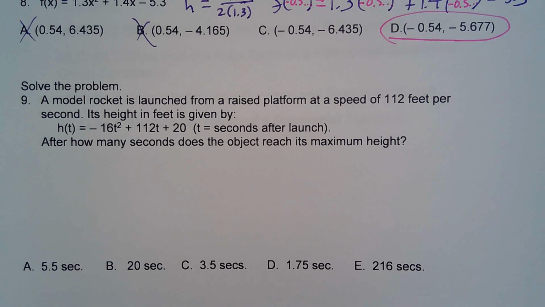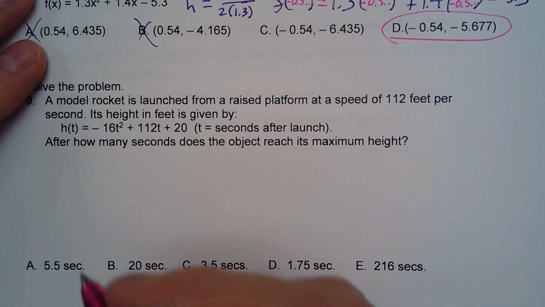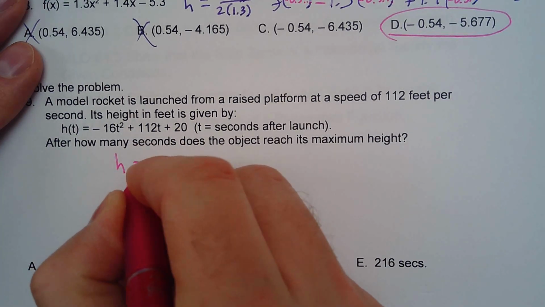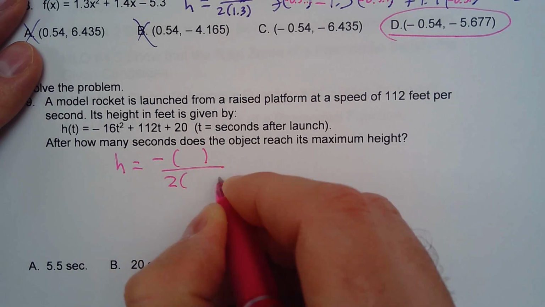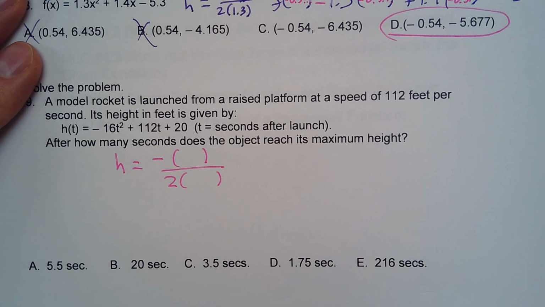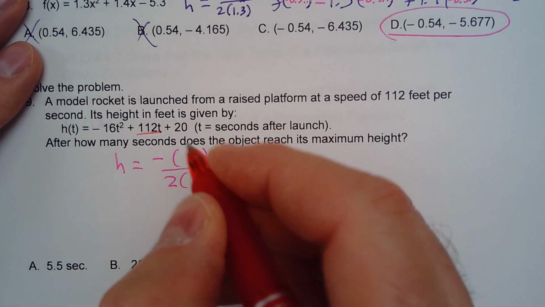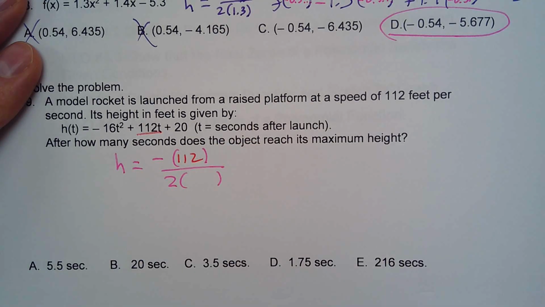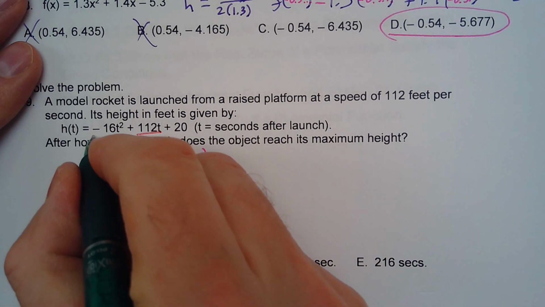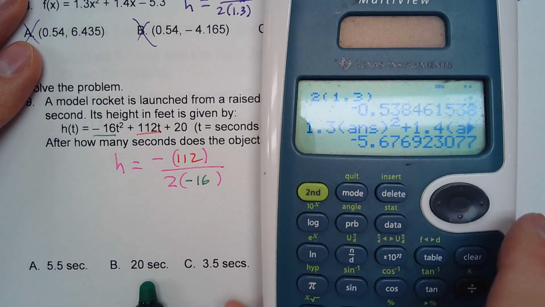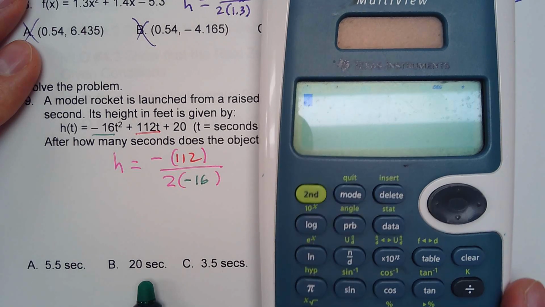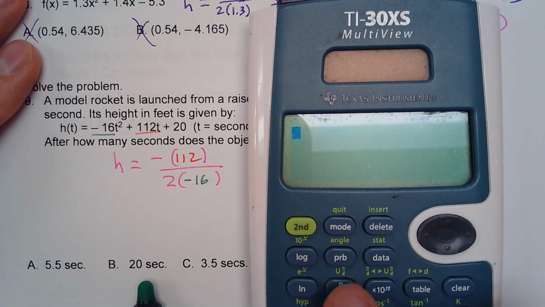So I'm looking for the time, so I'm just looking for h here. So we're going to do h equals the opposite b over 2a. My b here is 112. My a is negative 16. So let's pop that into our calculator.